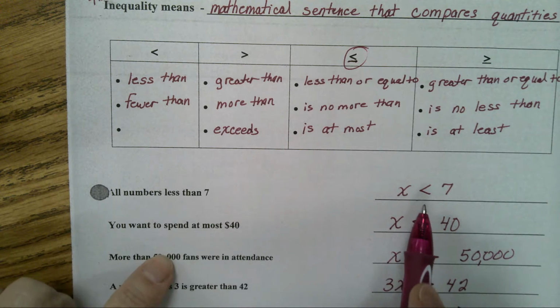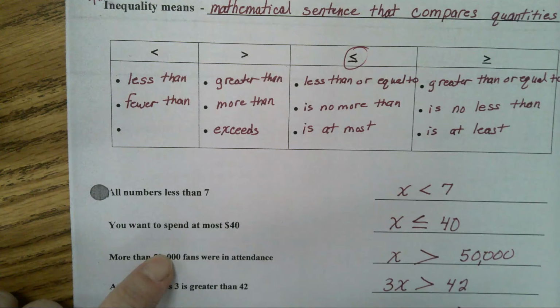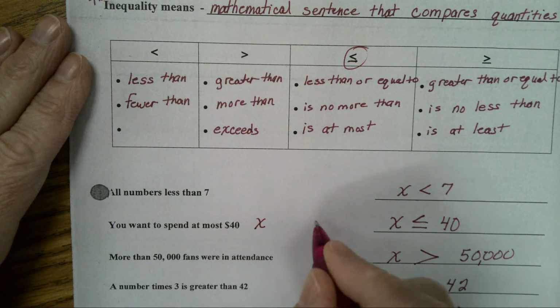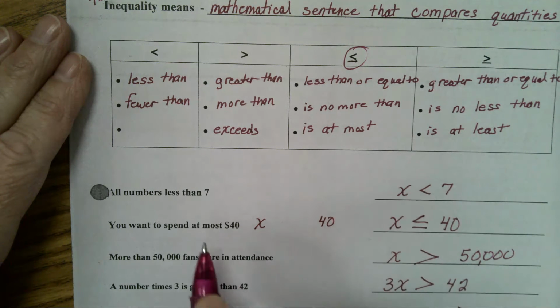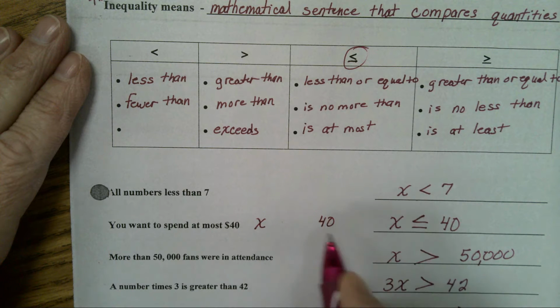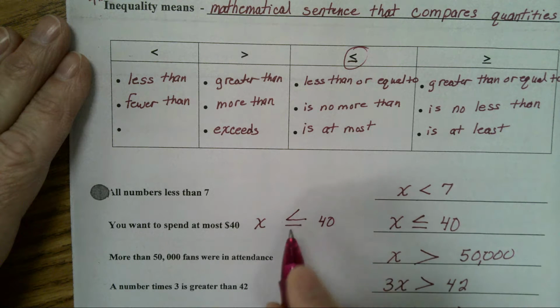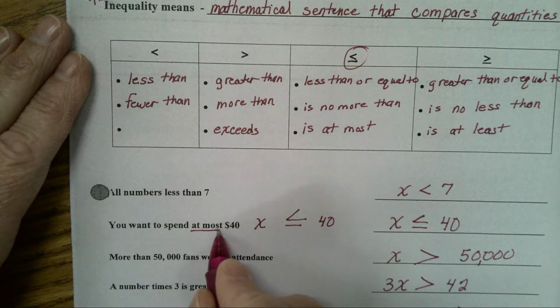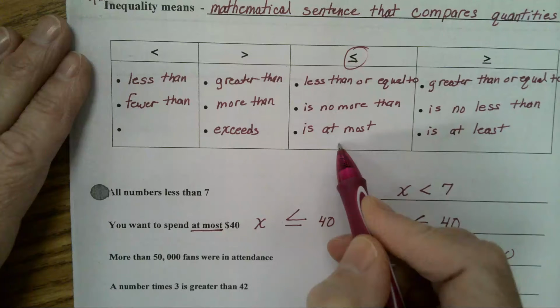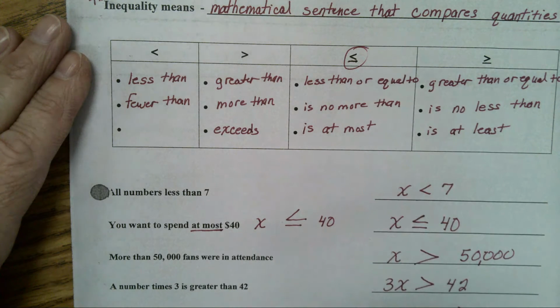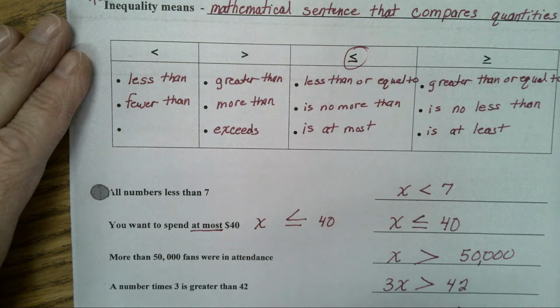Let's look at the next one. You want to spend at most $40. Well, when I think of that one, I put down an X and I put down a 40. Can it equal 40? At most, yes. Can it be more than 40? No. It looks like this. And once again, if you look up what does the word at most is here, it's going to be the less than or equal to sign. Any questions on how to get that?